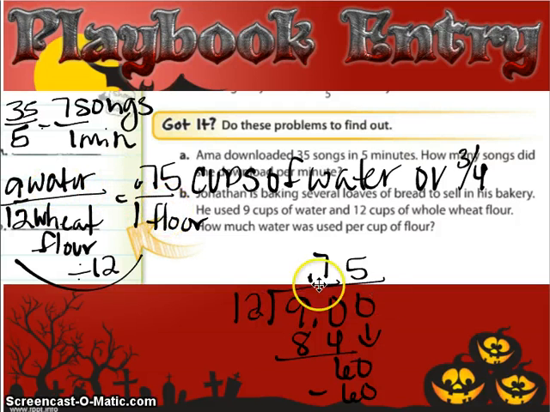I divide by 12. Here's my work down here, because 12 doesn't go into 9 nicely. You have to actually add your decimal and your zeros. So it ends up being 75 hundredths cups of water, or it ends up being 3/4 cup of water per cup of flour.